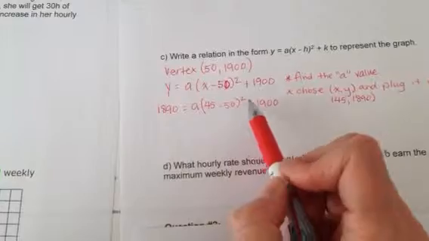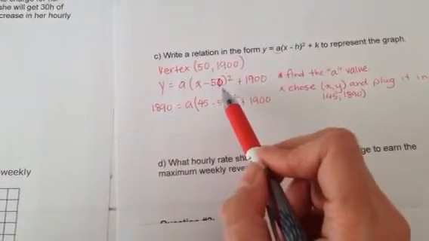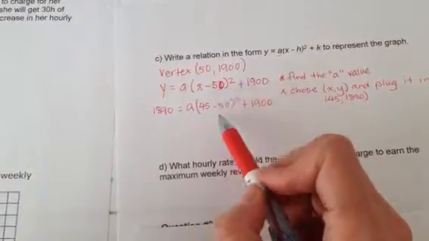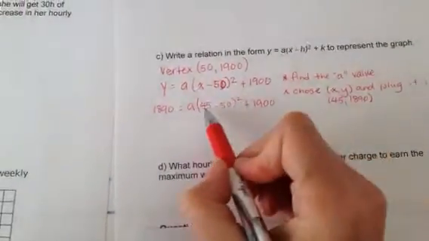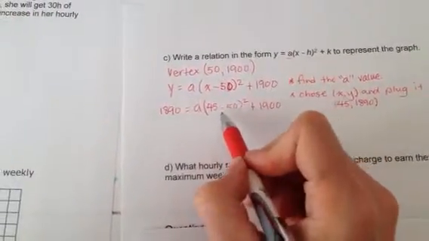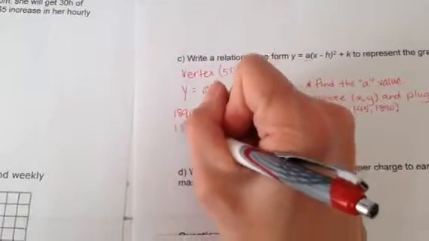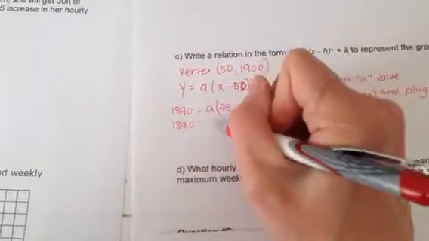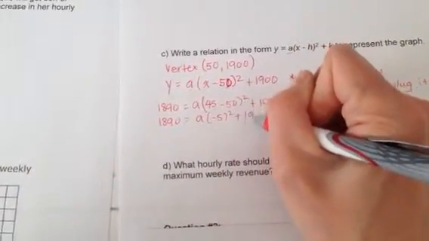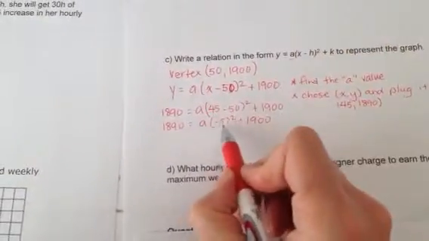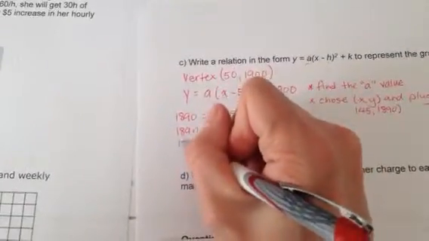When we do what comes first, we have to do our brackets first, our BEDMAS. So 45 minus 50 is -5. So -5 squared plus 1900. -5 squared is 25.